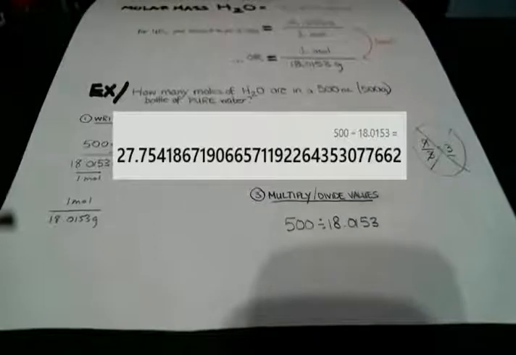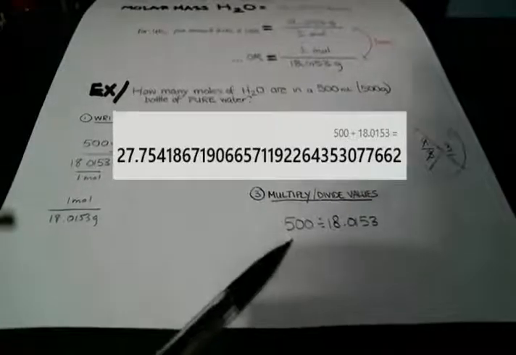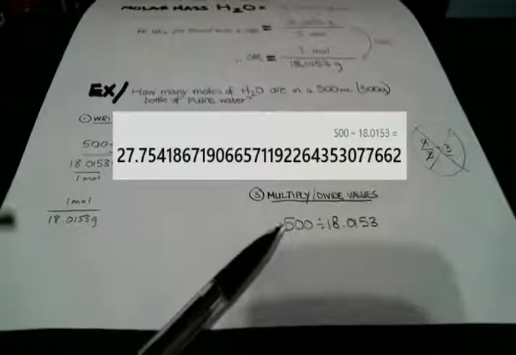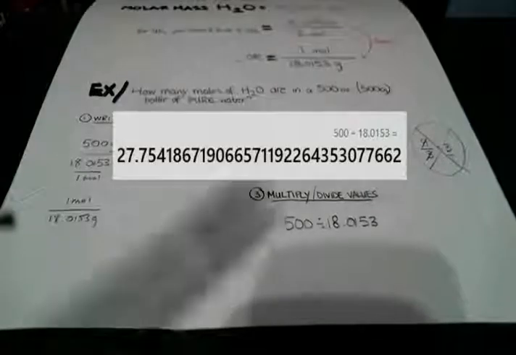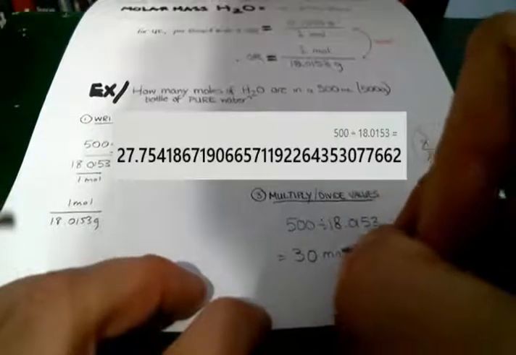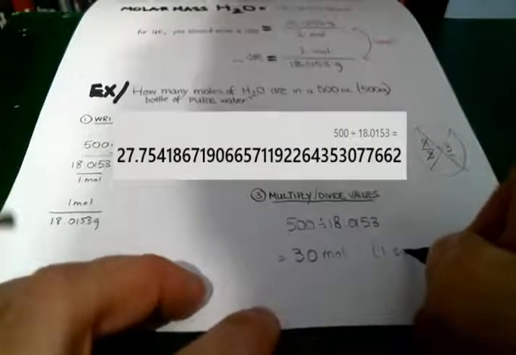And if I get my calculator and do that here, I end up with 27.754, etc., etc., etc. moles. However, as I said earlier, your final answer should always be written with the correct number of significant figures. And in this question, the 500 here only has one significant figure. So I really have to round this to, well, I've got 27.75, so I'm going to have to round this to 30 moles. Because only one significant figure is allowed.